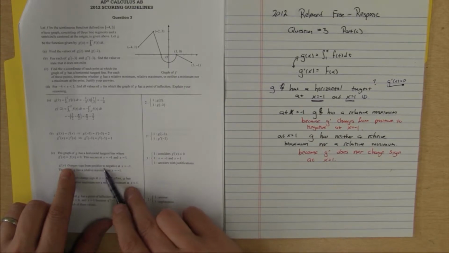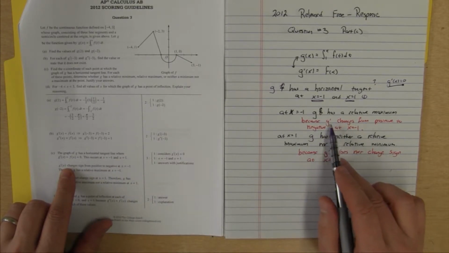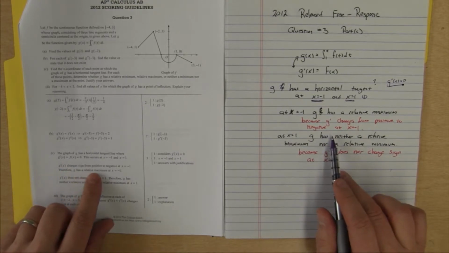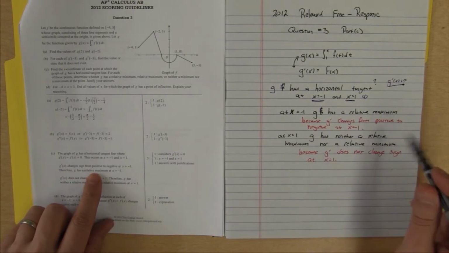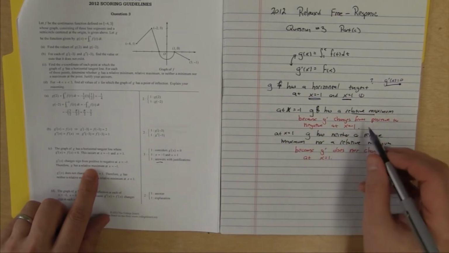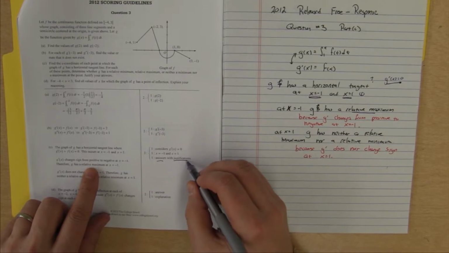G prime of x changes sign from positive to negative. This is what I said here. G prime changes from positive to negative. Therefore, G has a relative maximum. So the relative maximum is what they mean by the answer. And this part here is what's meant by justification.